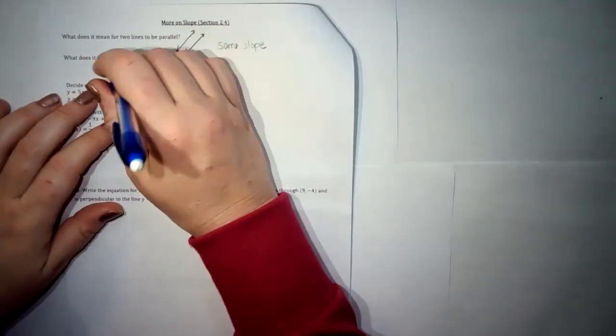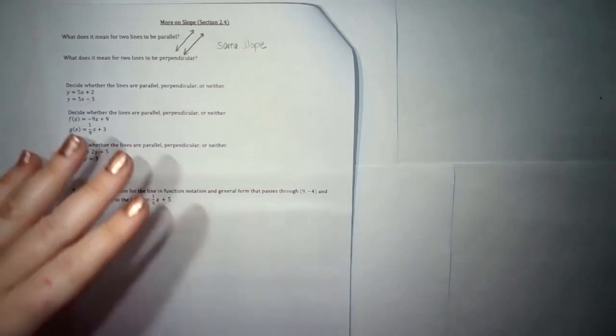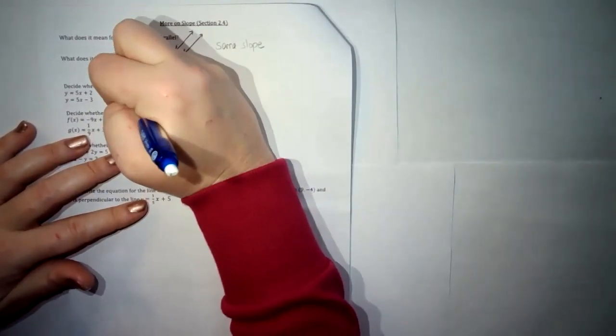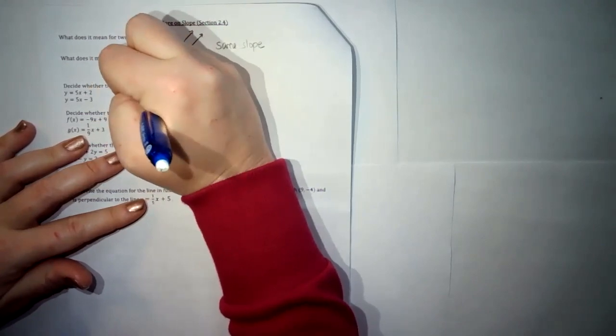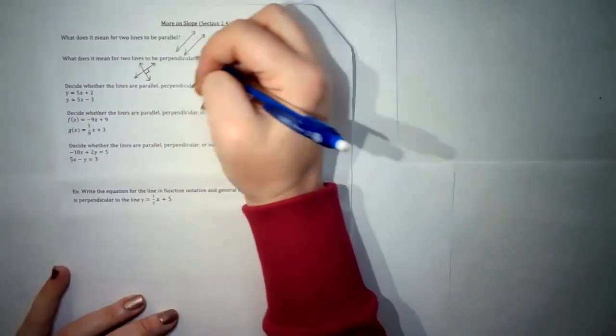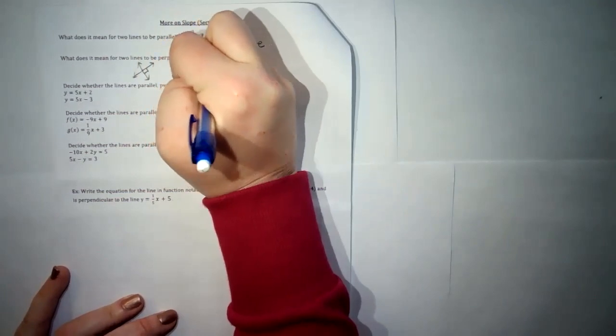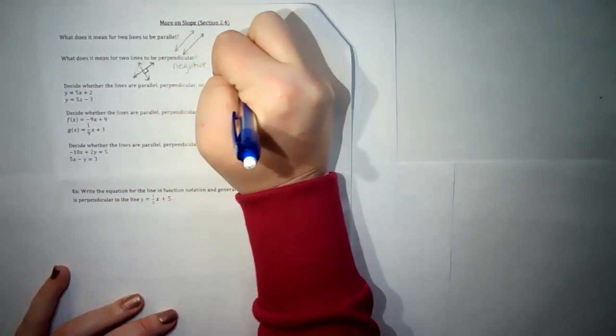All right, what does it mean if two lines are perpendicular? I know this one. Yay. Okay, that is absolutely true. Perpendicular lines mean they form a right angle, right? They form a 90-degree angle. So it's like if you had one like this, the other one would be right like this. So they would form this nice little 90-degree angle there, okay? All right, so they have a negative reciprocal slope to each other. That's their slope relationship. It's a negative reciprocal.